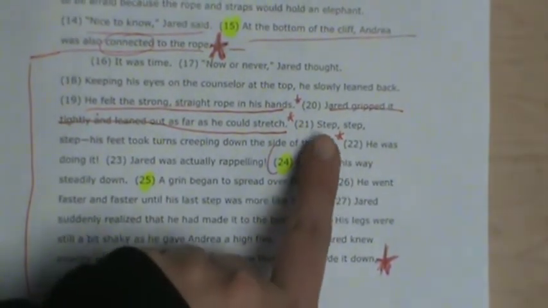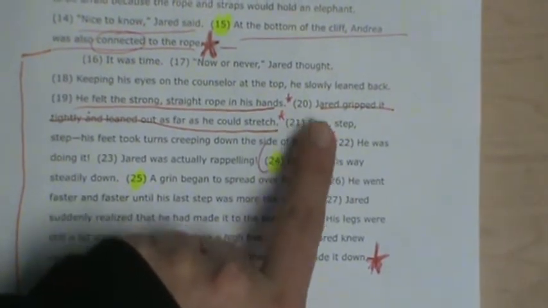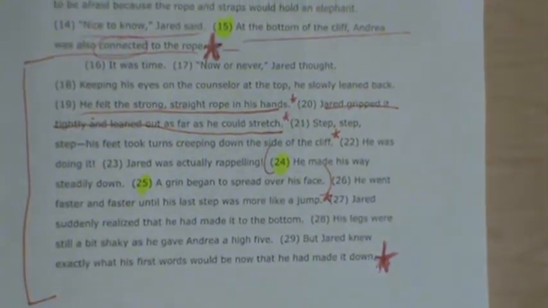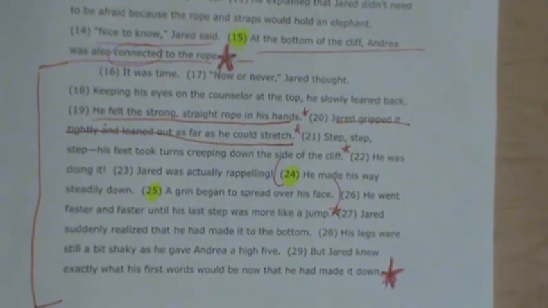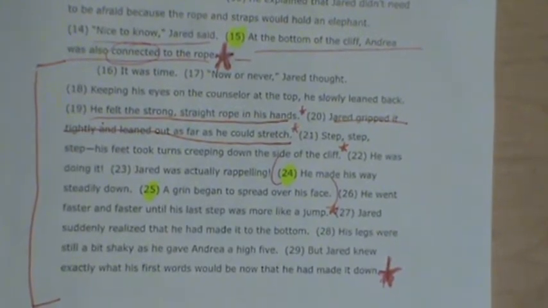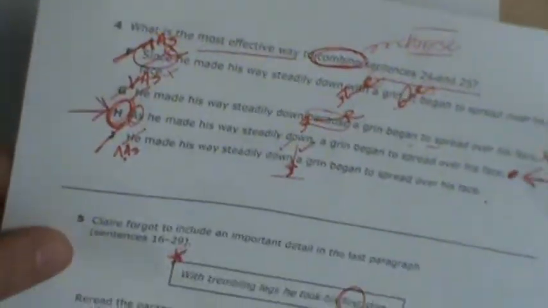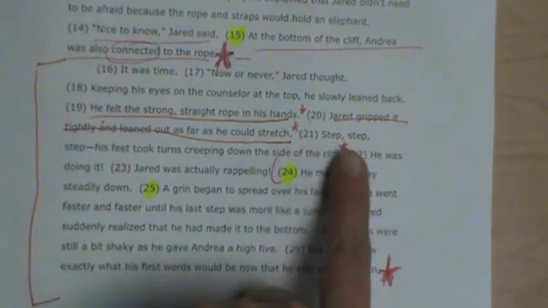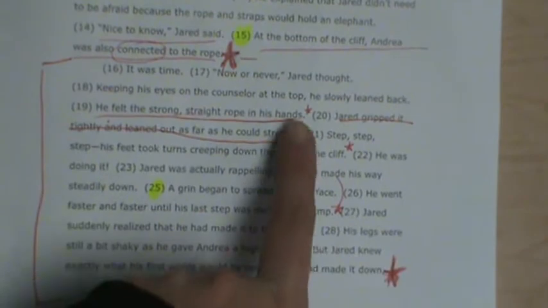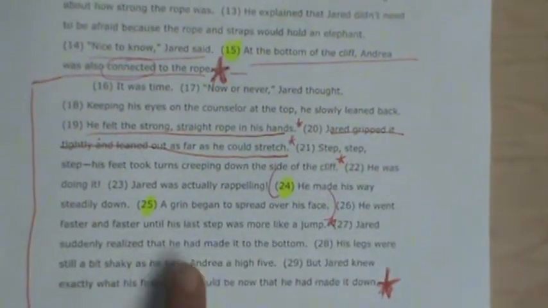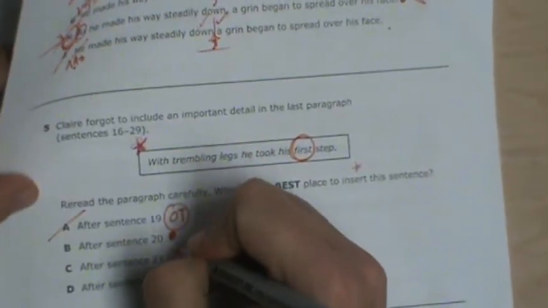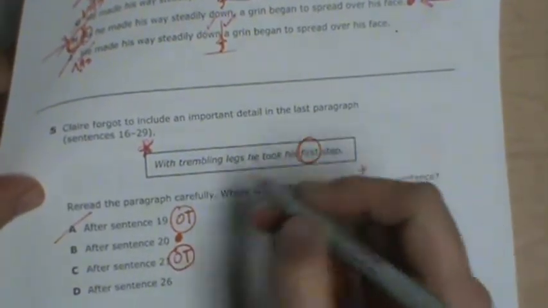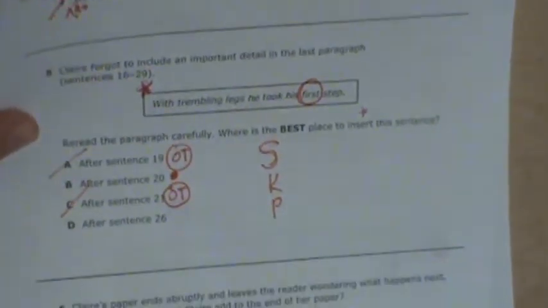If it's after sentence 21, you're going to have to read sentence 21, plug in the question, and read sentence 22. Step, step, step. His feet took turns creeping down the side of the cliff. With trembling legs, he took his first step. He was doing it. Well, if he did step, step, step right here, he took his first step up here before he did step, step, step, because this is after he's taken several steps. So this is the wrong sequence, off topic, not the right place. Any of those I would take.